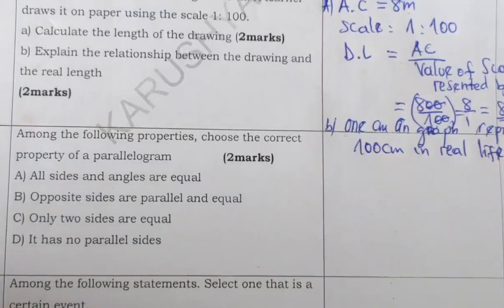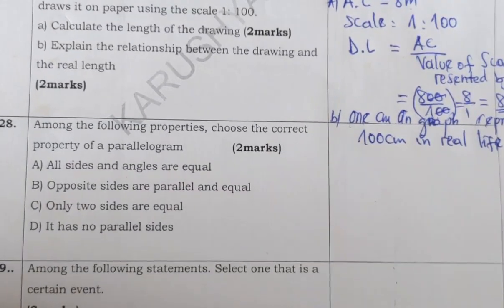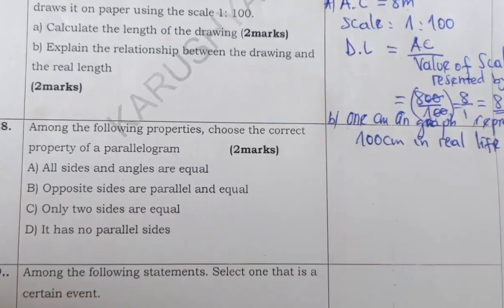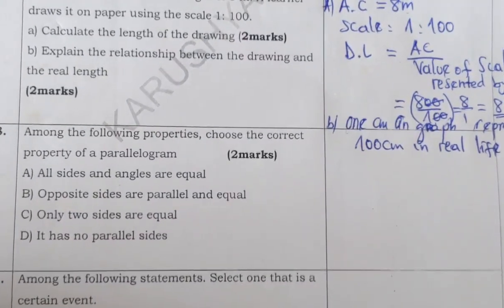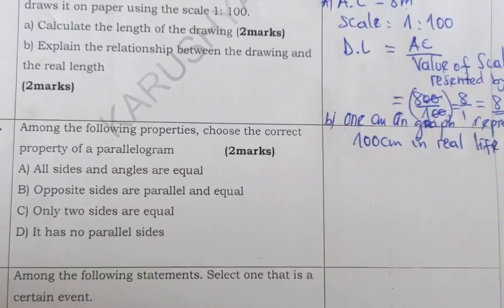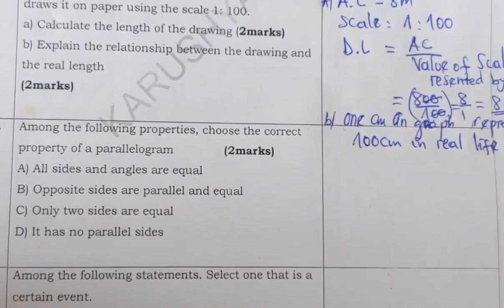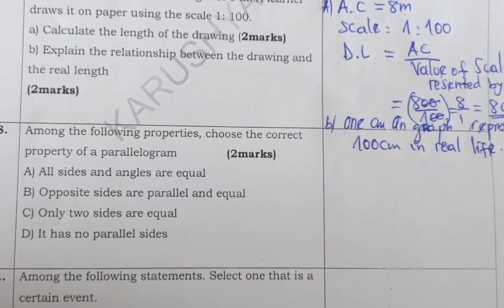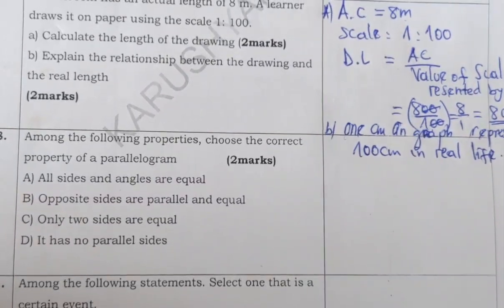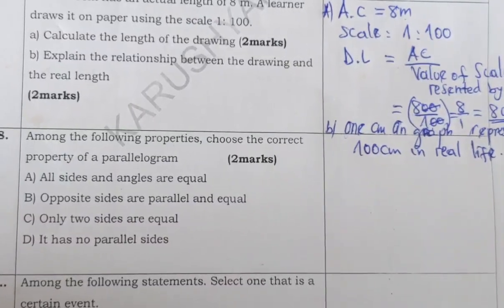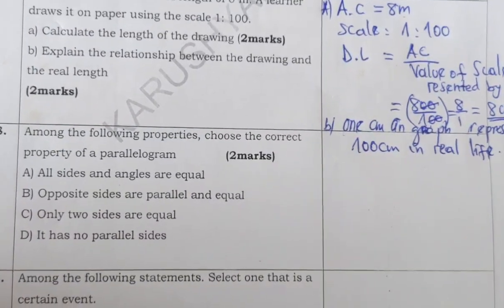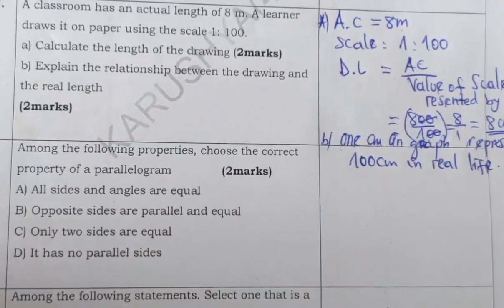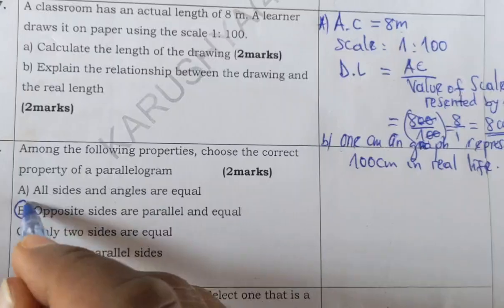Then they said, among the following properties, choose the correct property of the parallelogram. Here, for the parallelogram, they said all sides and angles are equal. Opposite sides are equal and parallel and equal. Only two sides are equal. It has no parallel side. To mean that the parallelogram has opposite sides that are parallel and equal. Then the correct choice here is choice number B.